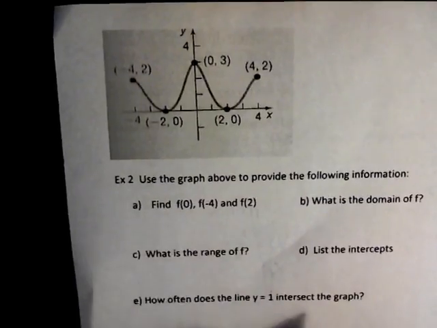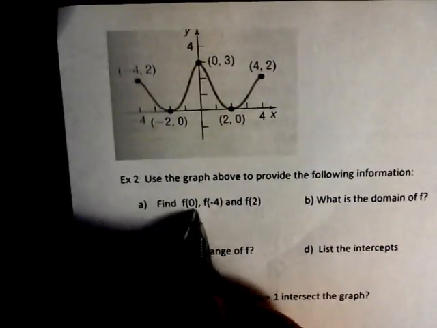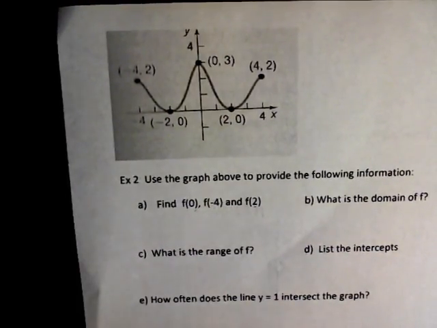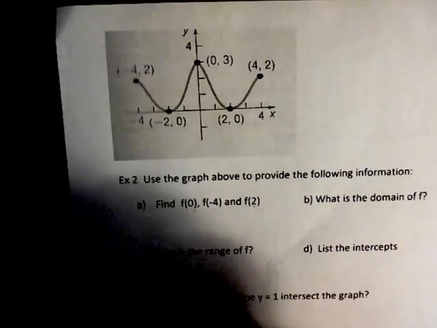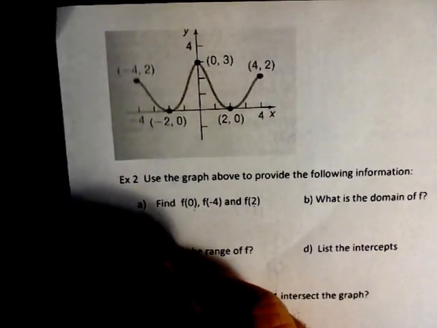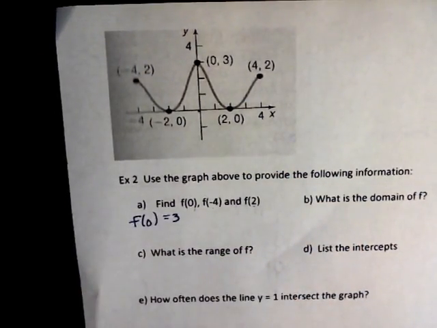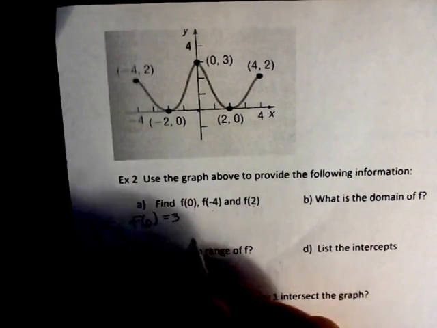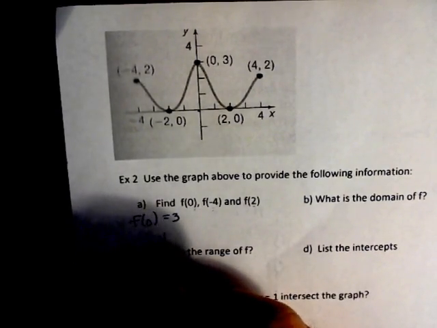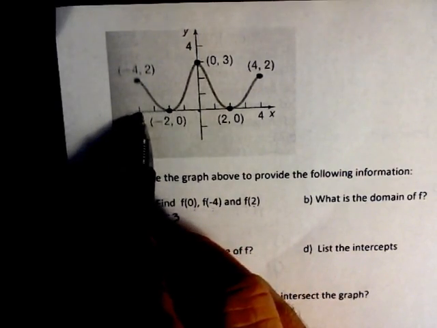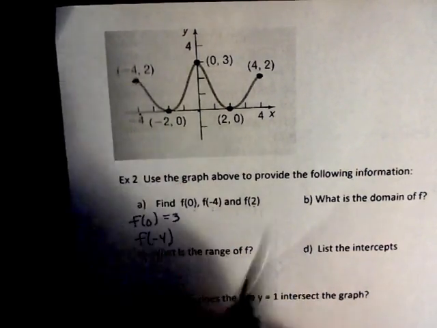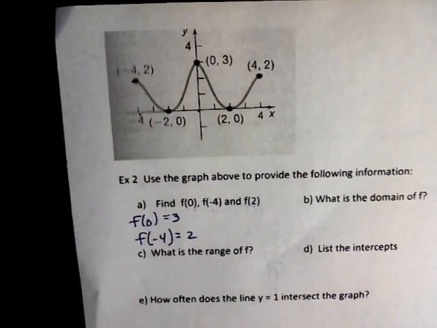So I want to find f of 0. Remember, the number inside the parentheses is your x. So if I wanted to find f of 0, well, that means x is 0, y is 3. So f of 0 is 3. If I wanted to find f of negative 4, I go to negative 4 on the x-axis, locate the graph, and that equals 2.